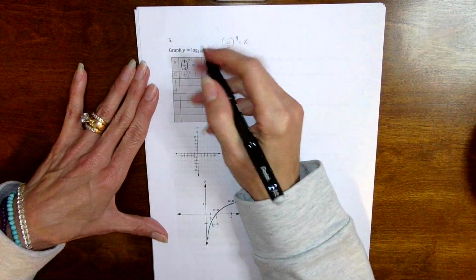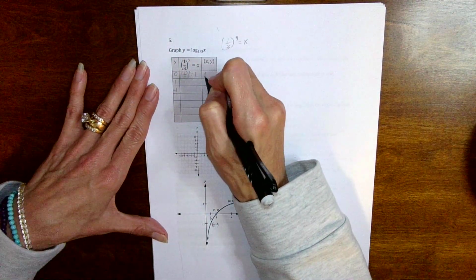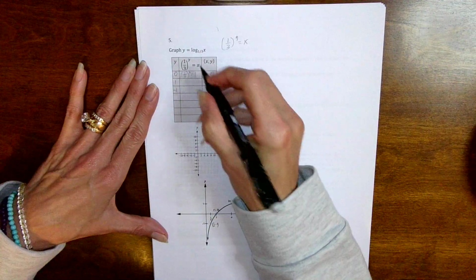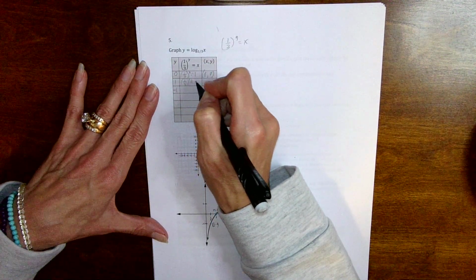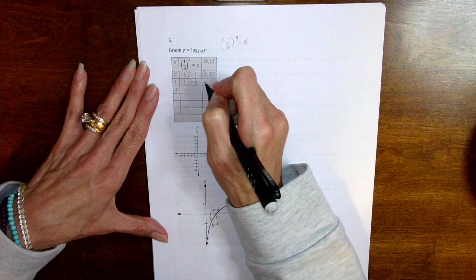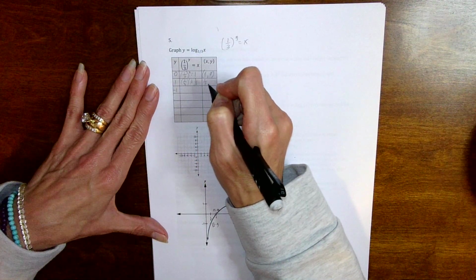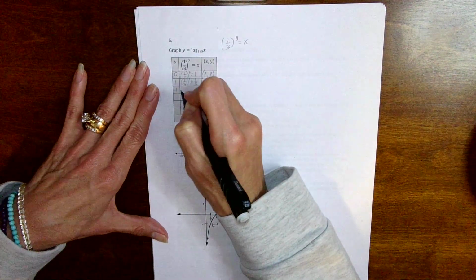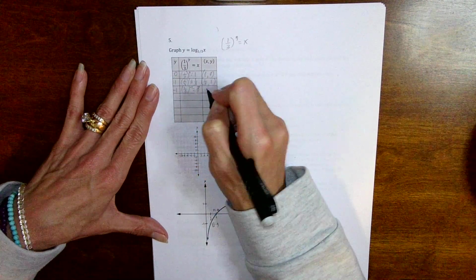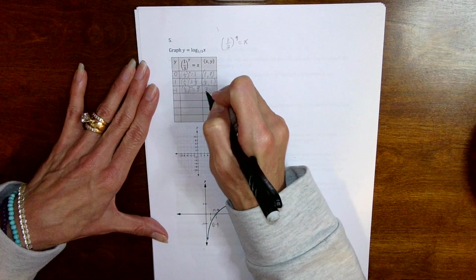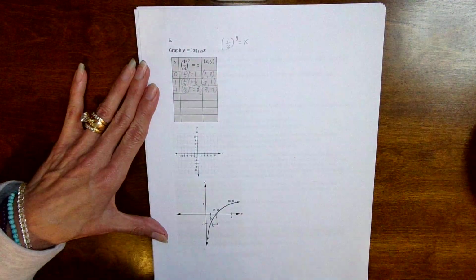Remember, that's my x. So 1, 0. And then it gives me 1/3 to the 1, which is 1/3. So that is 1/3, 1. And then 1/3 to the -1 gives me 3. So that is my x. So I have 3, -1.